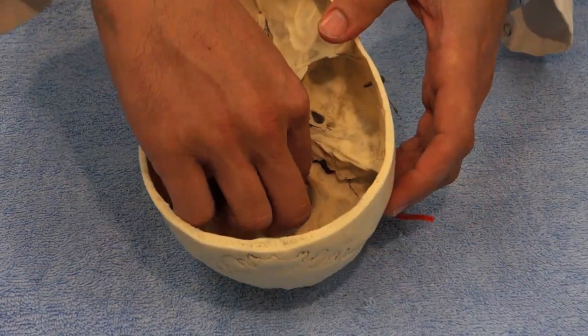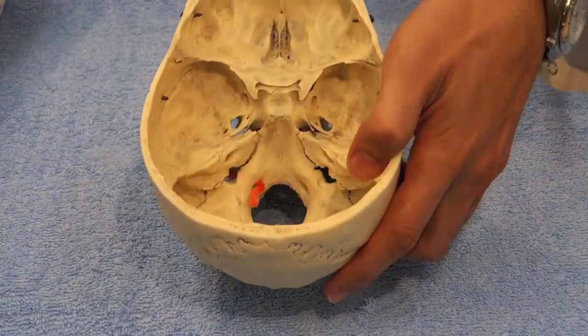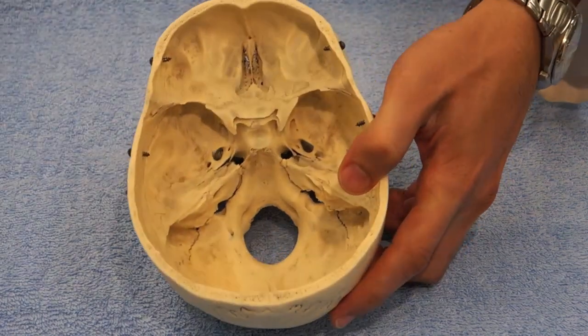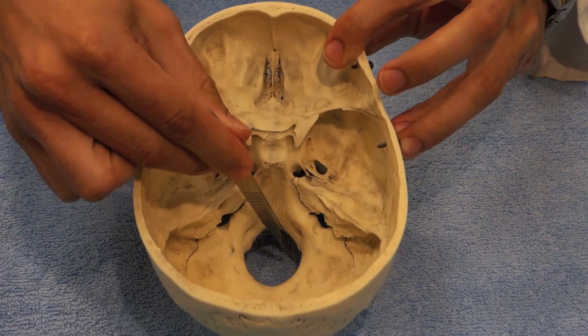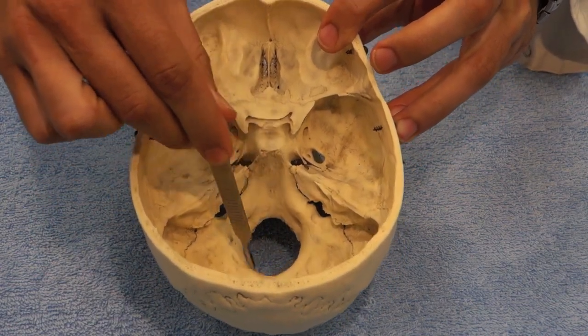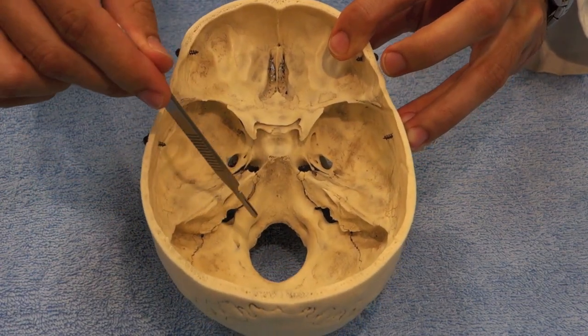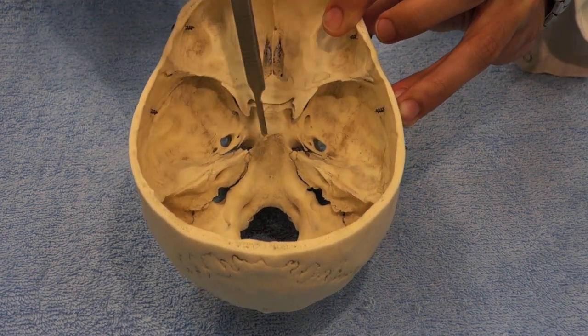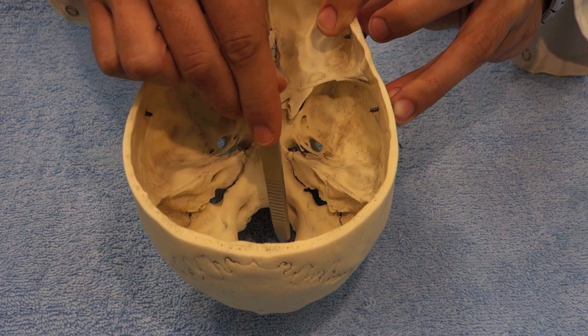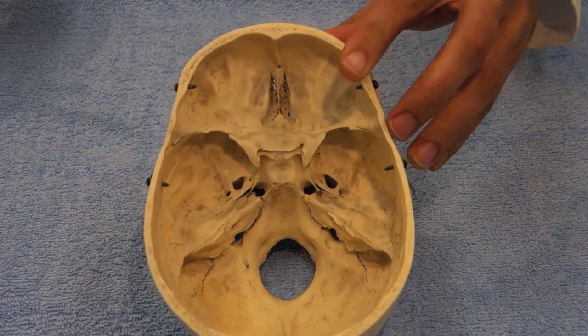And the last and biggest foramen that we have is the foramen magnum. And the foramen magnum here, the large foramen, is going to be the point where the brainstem, which is sitting here on the clivus, is going to exit through the foramen magnum to become the spinal cord.